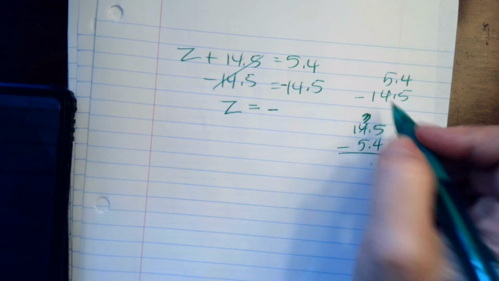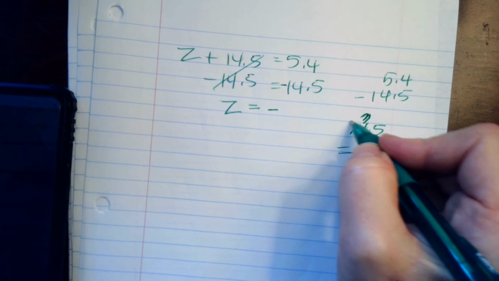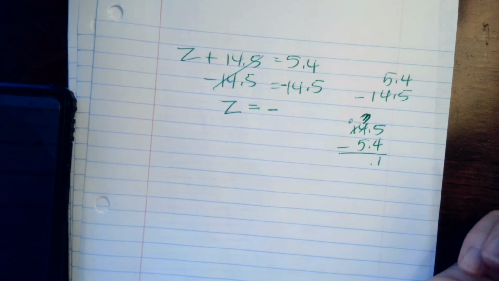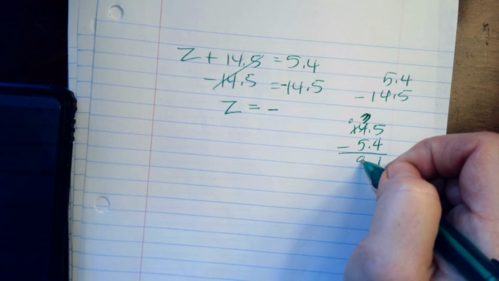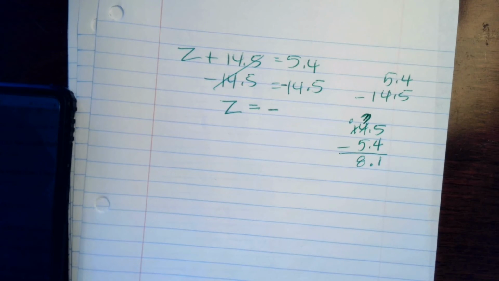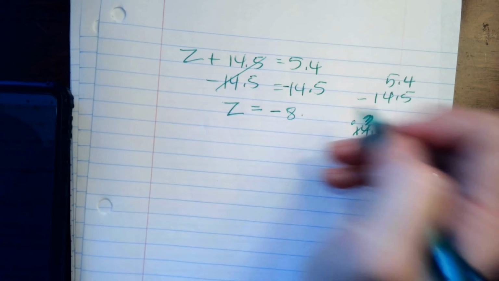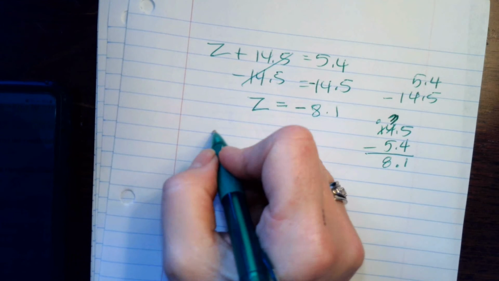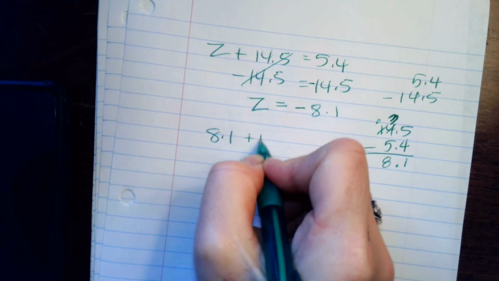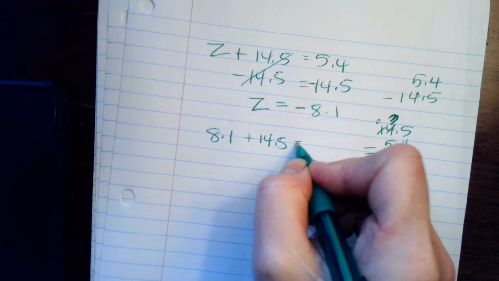Sorry, that doesn't look like a 3, but it is. And now we're going to do 8.1 plus 14.5.